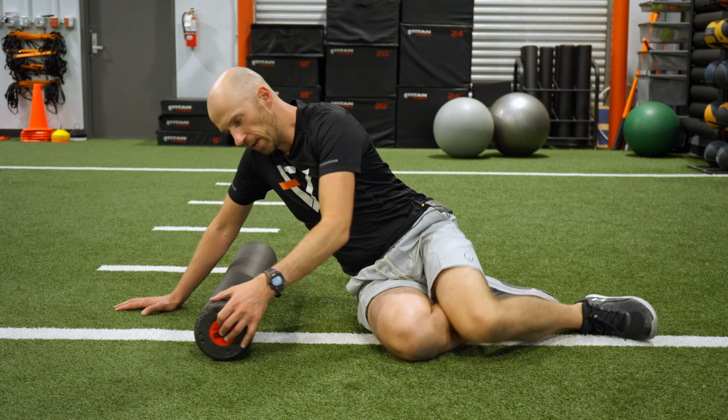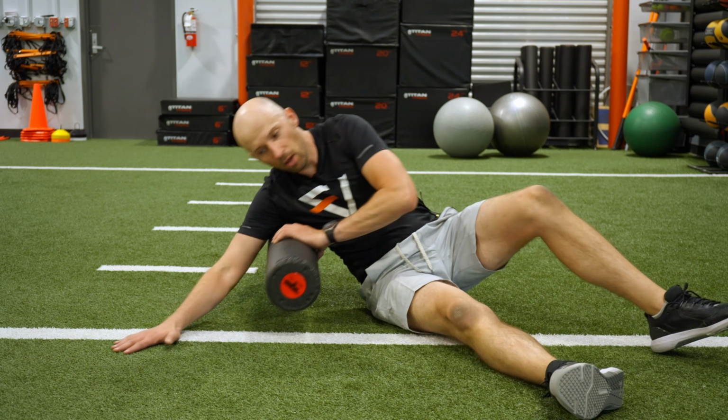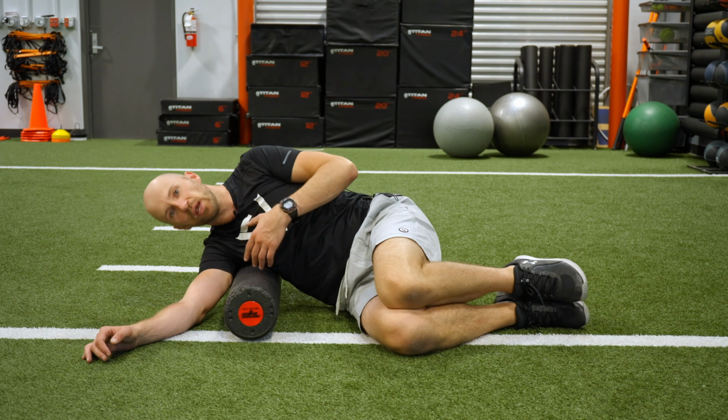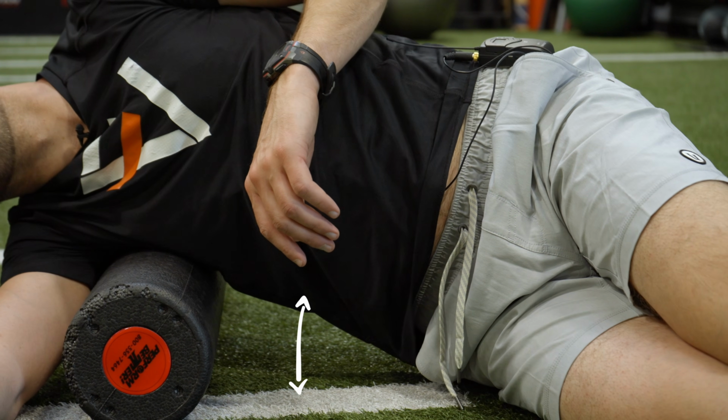What you're going to do is you're going to have a foam roller resting just underneath your armpit, but you're going to have your rib cage lean into the foam roller like this. You can see that as I do this, my ab wall kind of comes up off the ground.